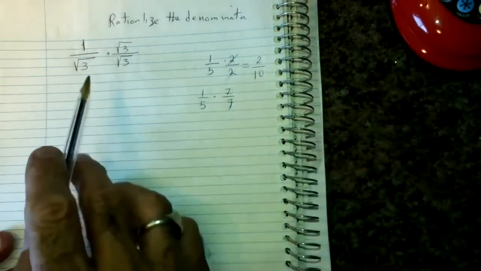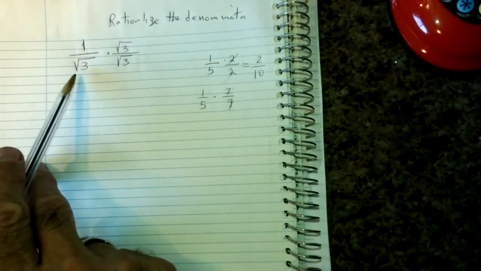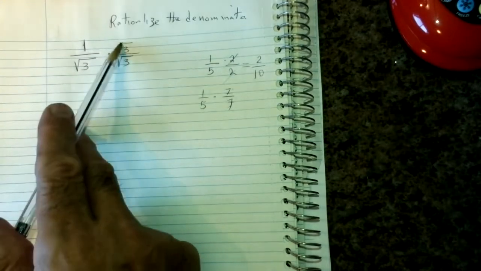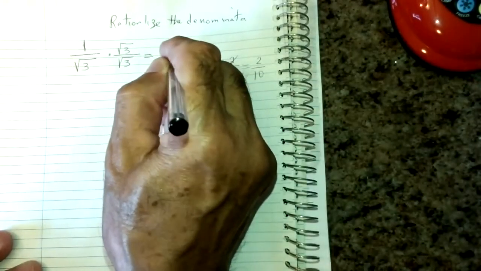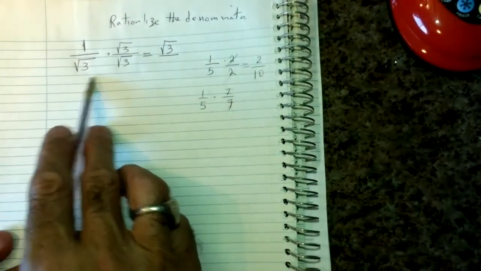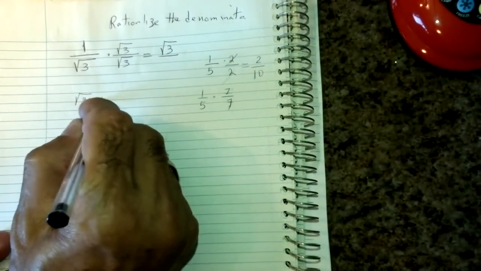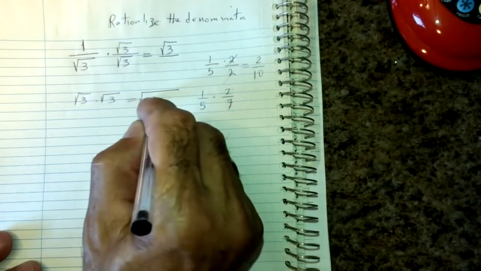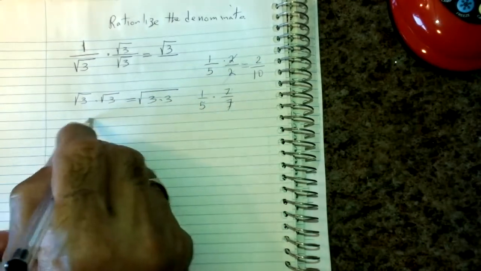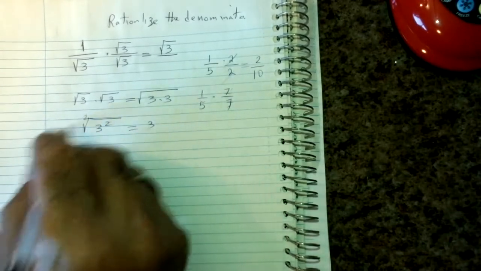So here, to rationalize or to remove radical from the denominator, you multiply by radical 3 over radical 3. So what you have at the top is radical 3. At the bottom, you have radical 3 times radical 3. What is radical 3 times radical 3? When you multiply two radicals and you combine them, it would be radical 9, or just equal to 3.